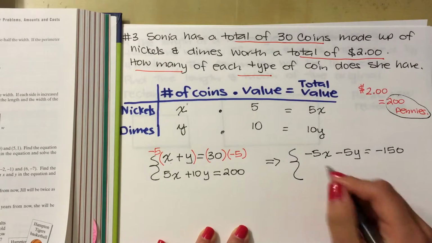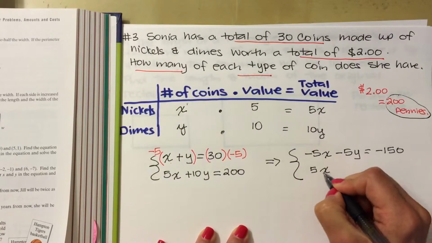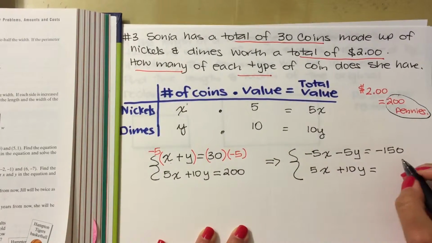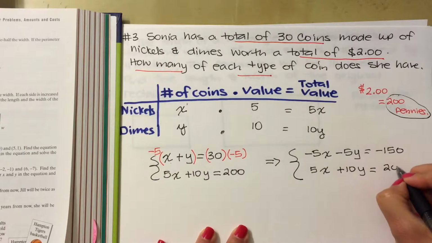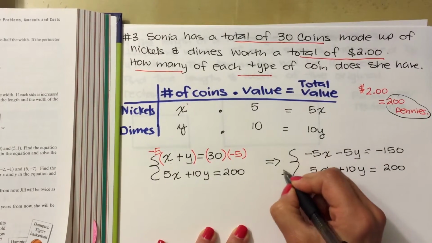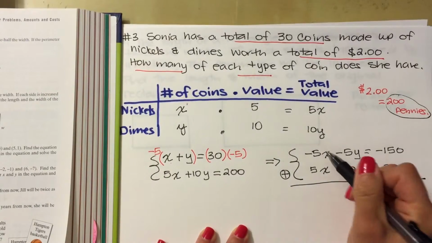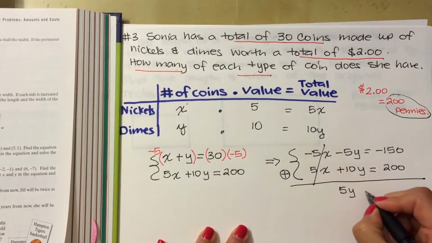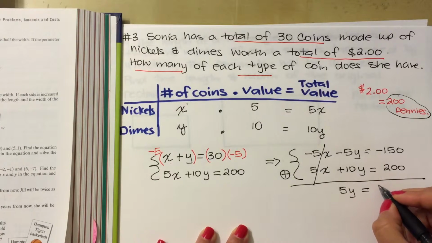Okay, once that's done, recopy here. This is great practice for you to review the addition method. We add. Notice we eliminate x. You're left with 5y is equal to 50.